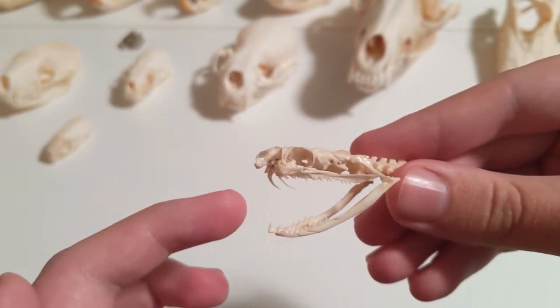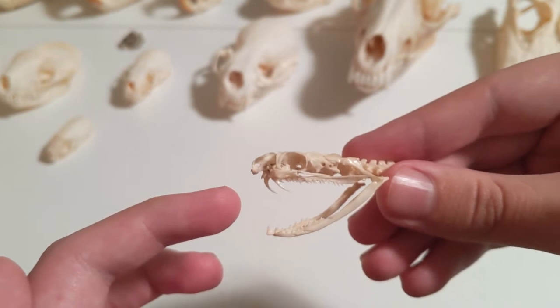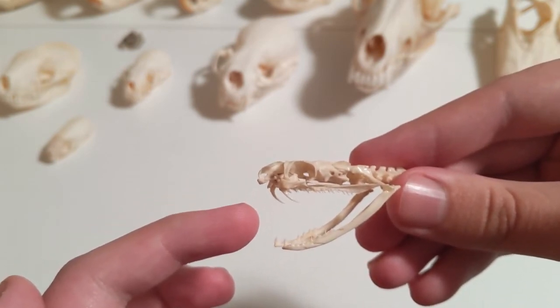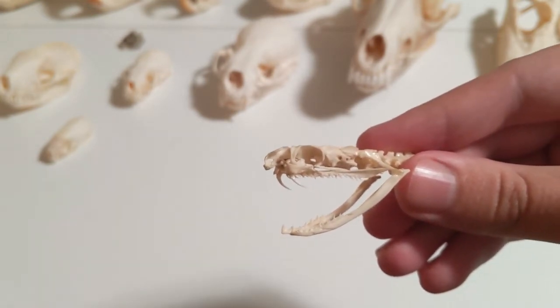And the eye sockets are towards the front of the head, and very large eyes, which means it's a sight predator, but it can also use its sense of smell, which it picks up scents with its forked tongue.